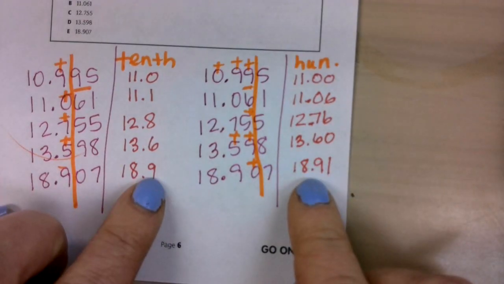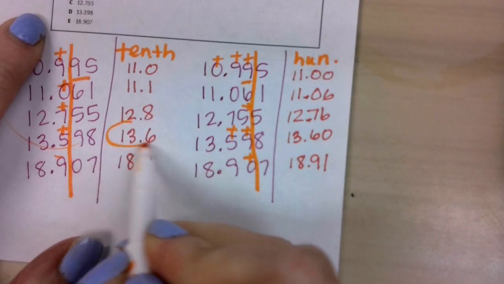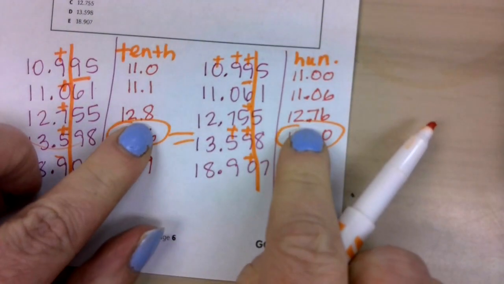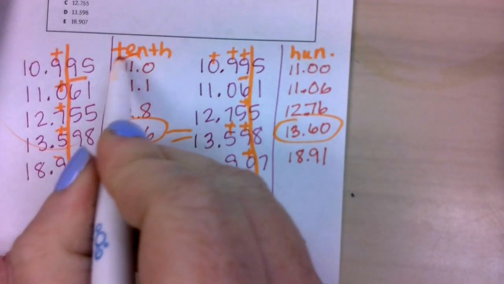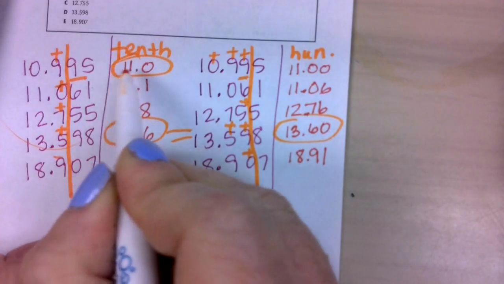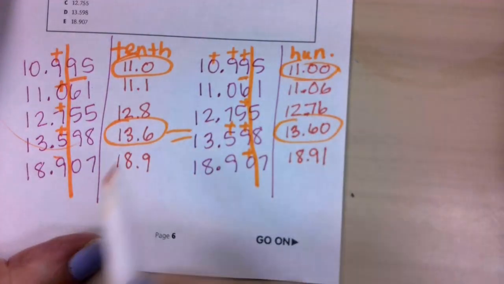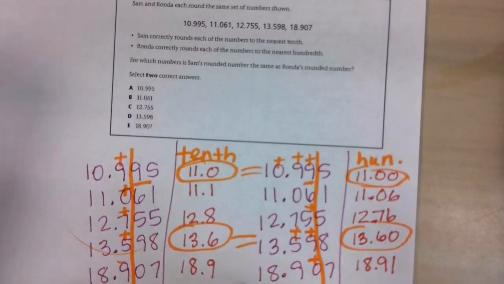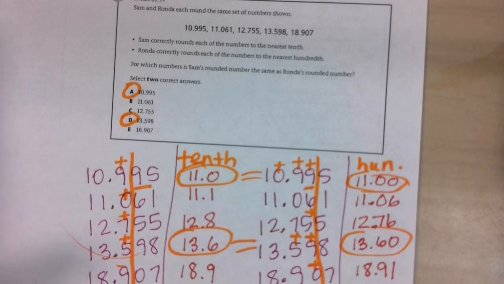Now, are these exactly the same? No. Are these exactly the same? They are. I know that this value and this value are equivalent values. These two, not the same. These two, not the same. These two, equivalent values. 11 and 0 tenths is the same as 11 and 0 hundredths. These are equivalent values. Boys and girls, that is why we should select A. That is why we should select D on this select two problem.